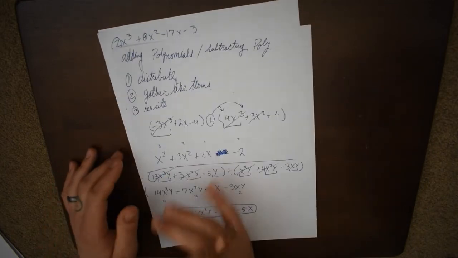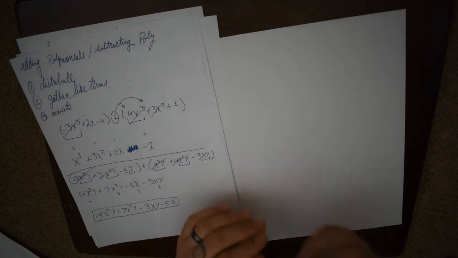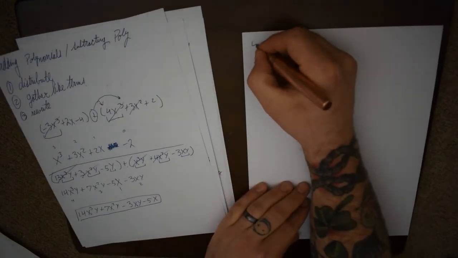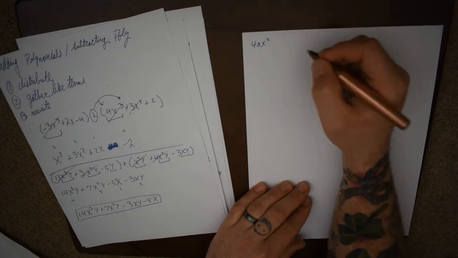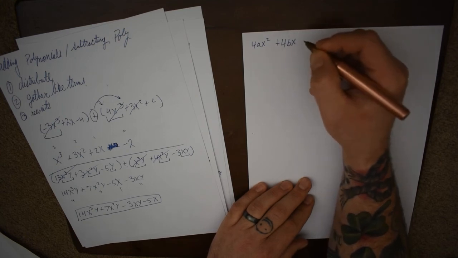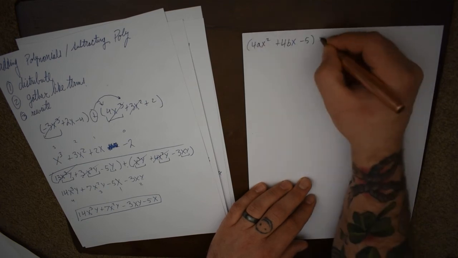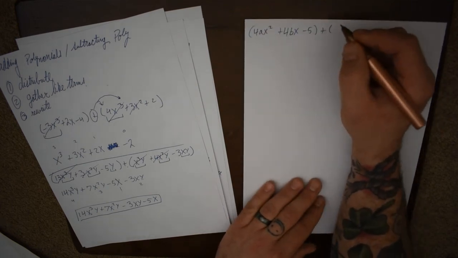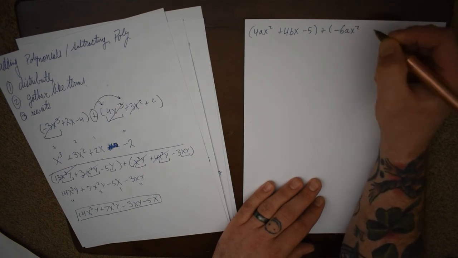The final example for addition, we can keep our handy-dandy 3-part process out. Let's say we had 4ax squared plus 4bx minus 5, to which we want to add negative 6ax squared plus 8.